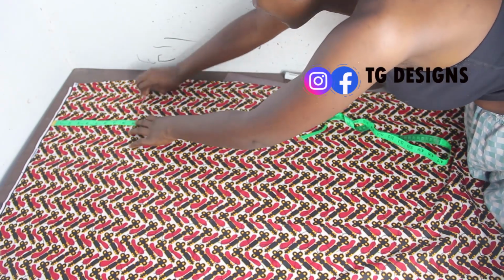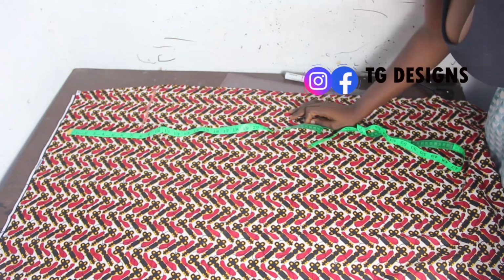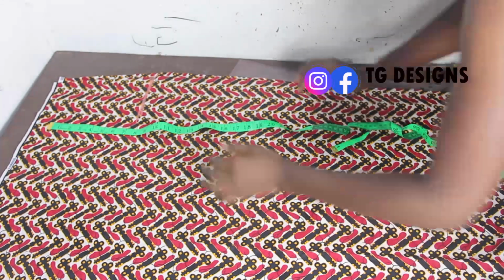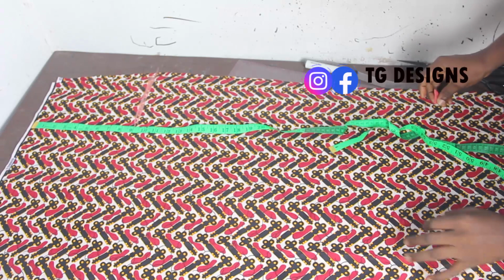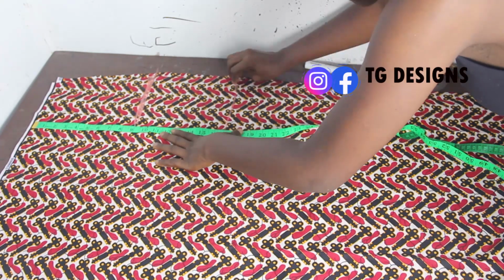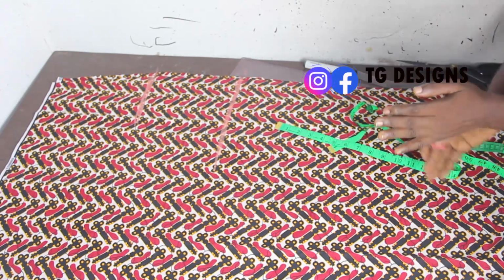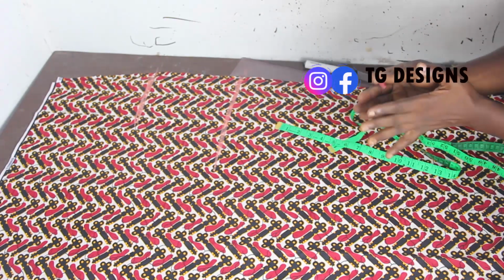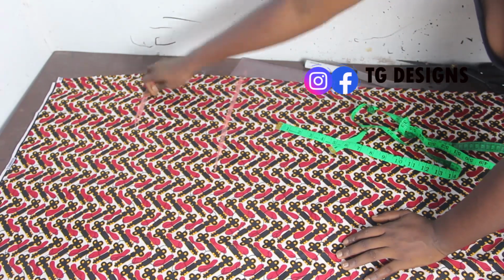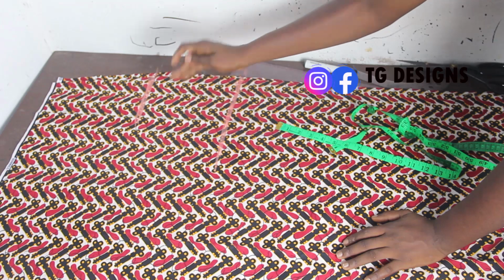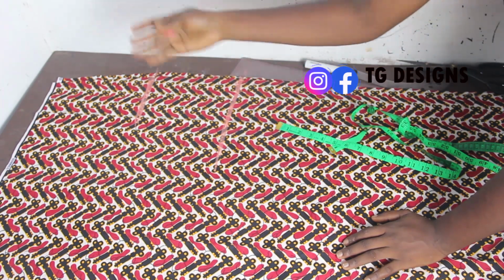Waist to hip 9 inches. I don't know if you guys can see it, but waist to hip 9 inches, waist to knee length 17 inches. So this is just to guide us so that when we are taking our slits of the arithmetic, we don't go beyond between our hip measurement and our knee length. Somewhere around this point, this is where we want it to get up to. But it depends on you. You can take it lower and you can take it higher.